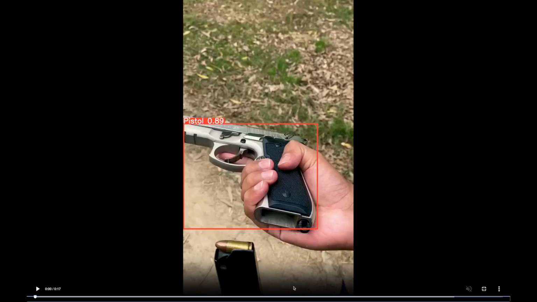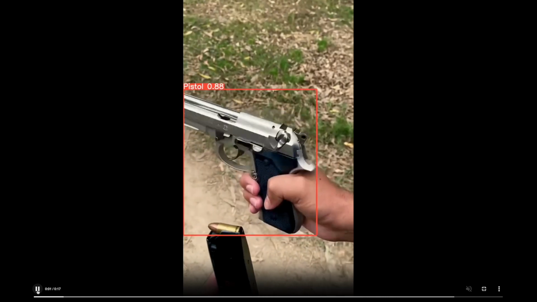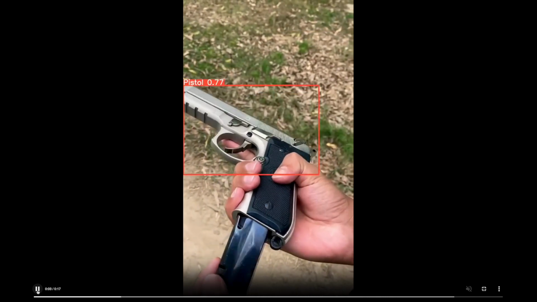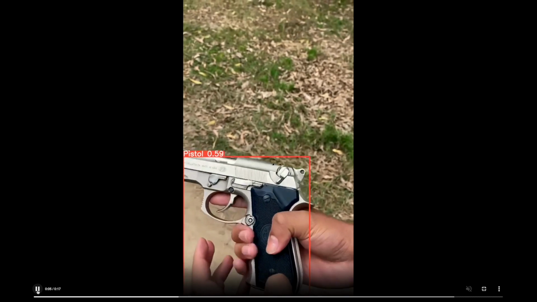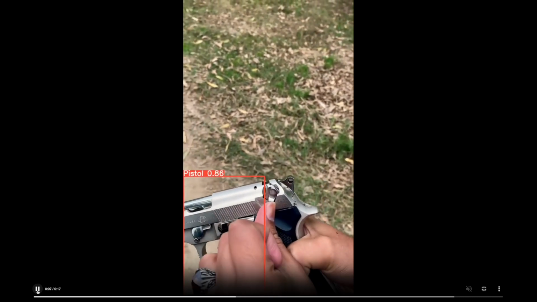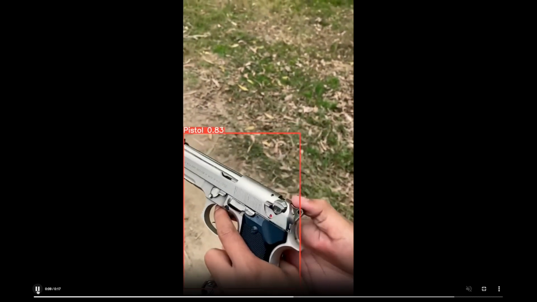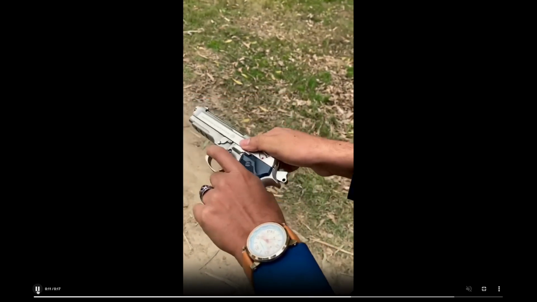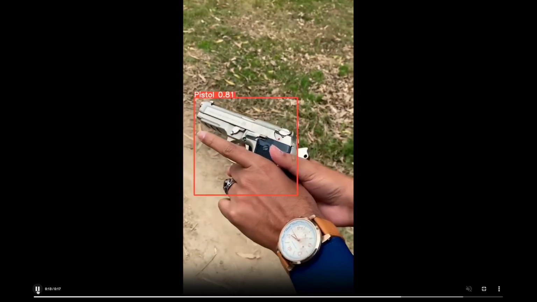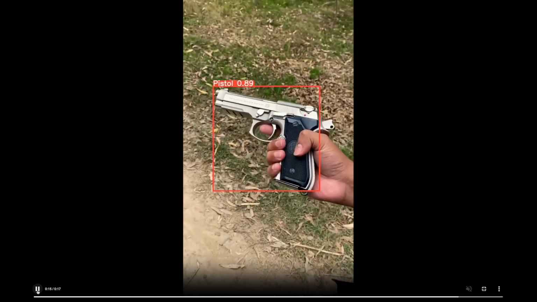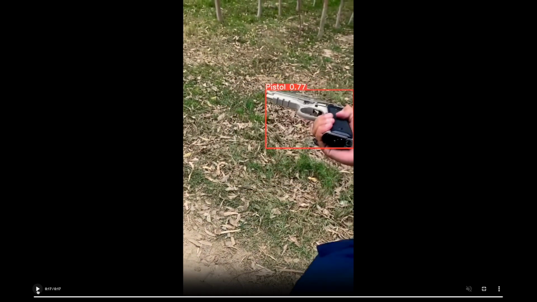And we will be doing this in Visual Studio Code. Let's see the inference of the model. Basically it detects the pistol which is in hand. Here the video is more clear so that the pistol could be detected more easily. Okay, if you are ready, let's get started.